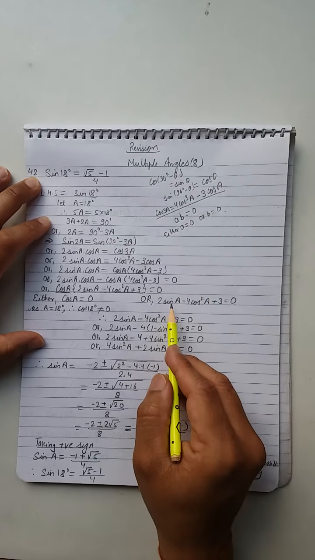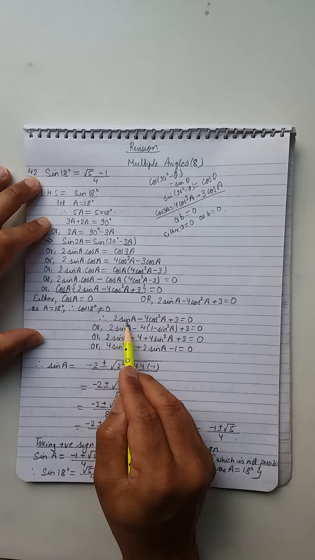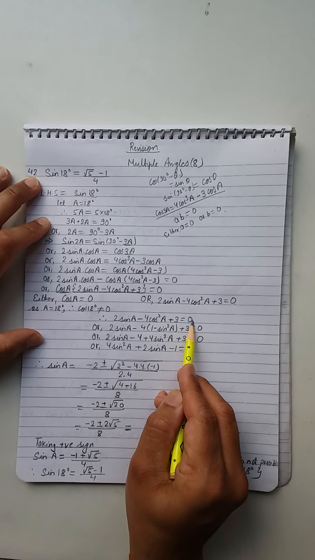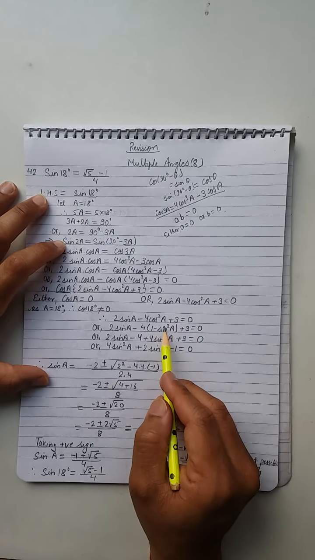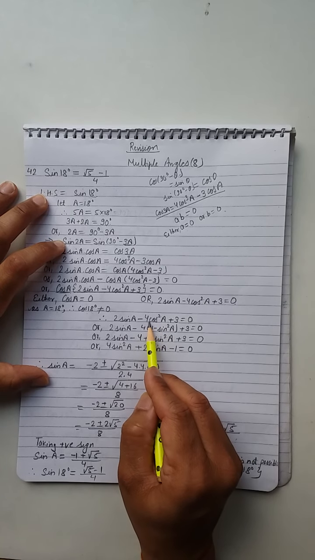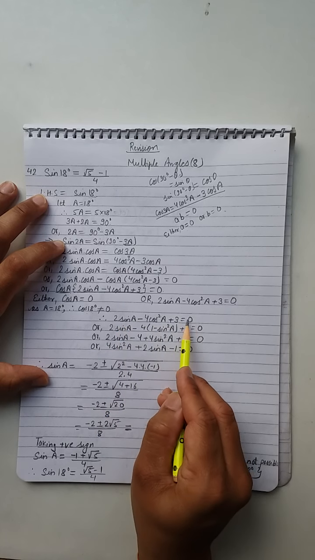Okay, so we'll continue with the next portion. So this is copied as it is, and thereafter we'll factorize. Sorry, before factorization, we'll convert this cos square a in terms of sin square a, because we will get all the terms in terms of sine thereafter.